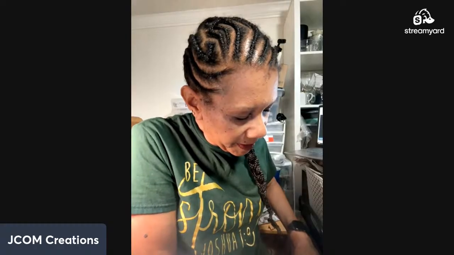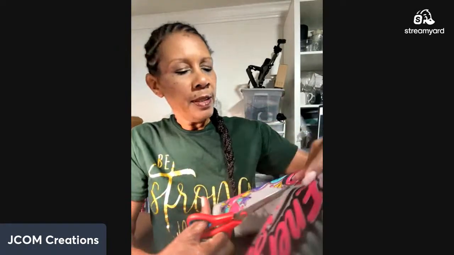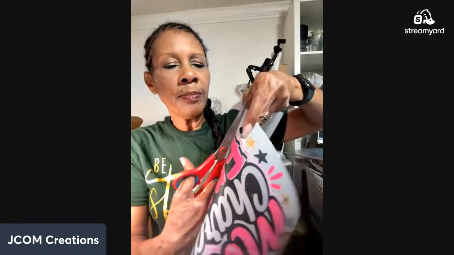But I'm just here in the lab, just making some shirts. And I apologize because of the way my office is set up, you can't necessarily see what I'm doing. But all I'm doing is just cutting these DTFs. And then you want to be careful not to cut the image. So that's all I'm doing.